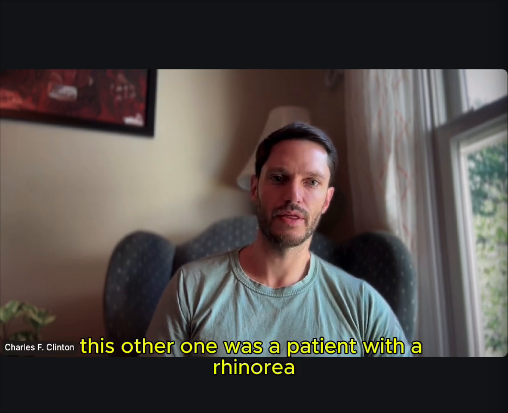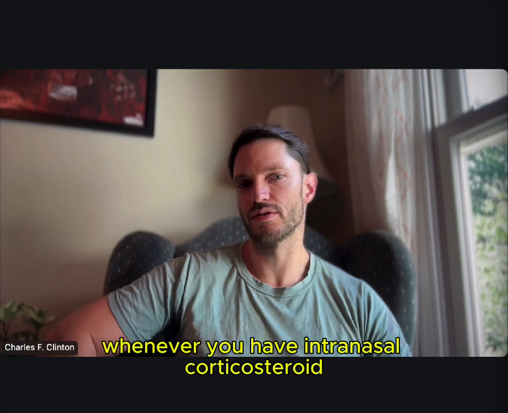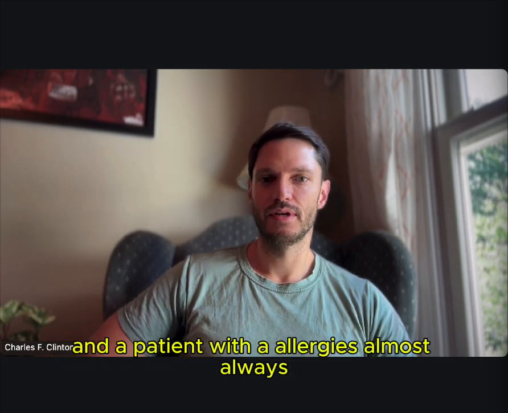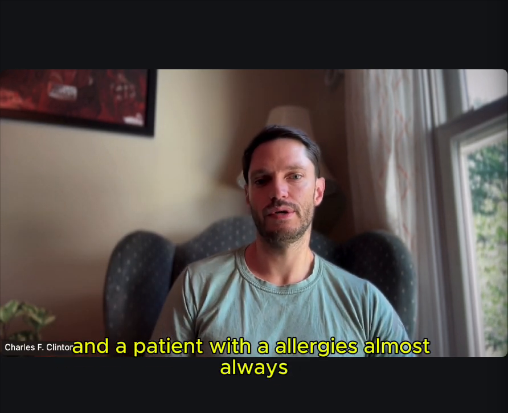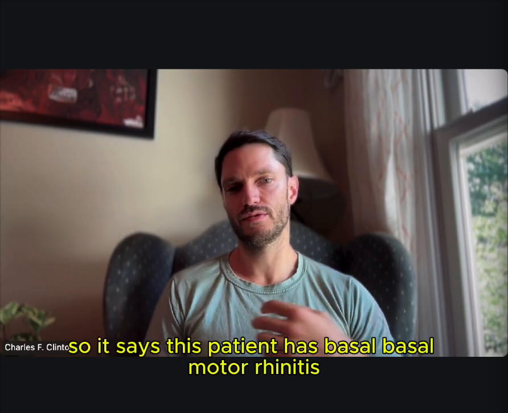This other one was a patient with rhinorrhea. So what was the right answer? Whenever you have intranasal corticosteroid, that's usually going to be the right answer. In a patient with allergies, almost always, it's tough to beat that one, right? So it says this patient has vasomotor rhinitis, which I also have.